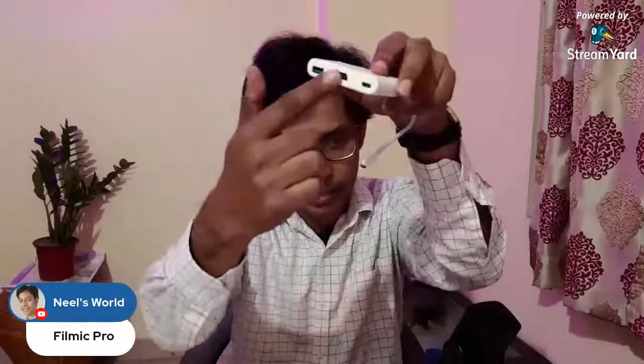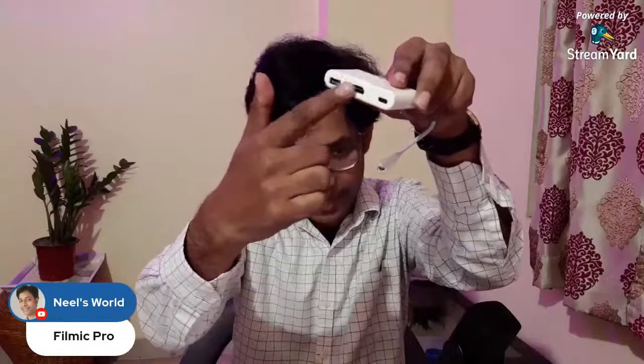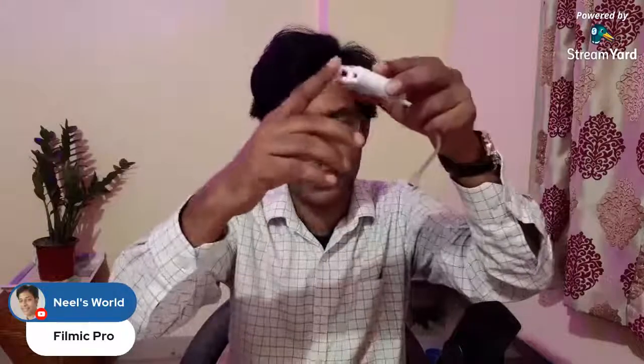On this, you'll get some ports, and you'll fit in an HDMI cable. Yes, it is an adapter. It's called a USB Type-C to HDMI adapter, because you cannot directly connect an HDMI cable to your mobile phone. This is the Type-C cable.